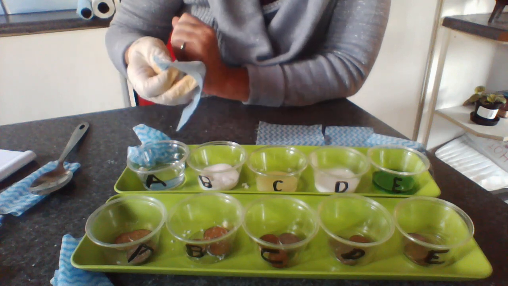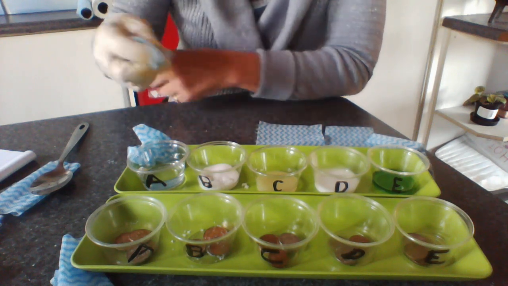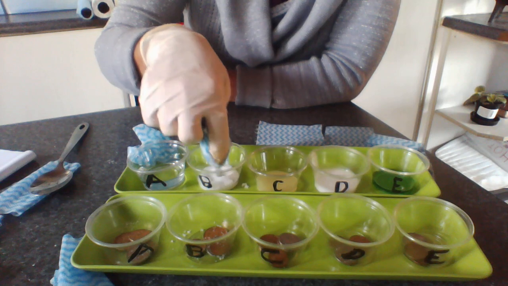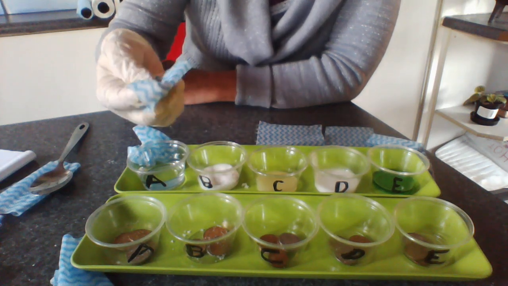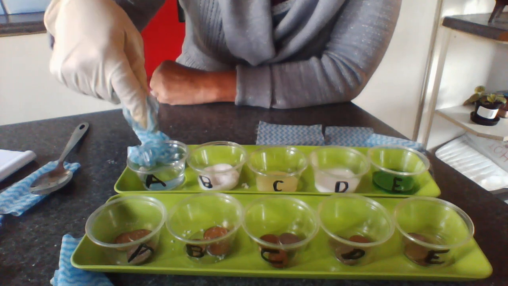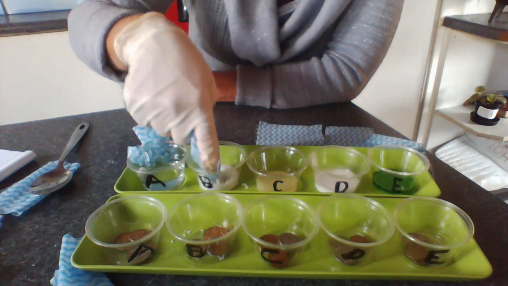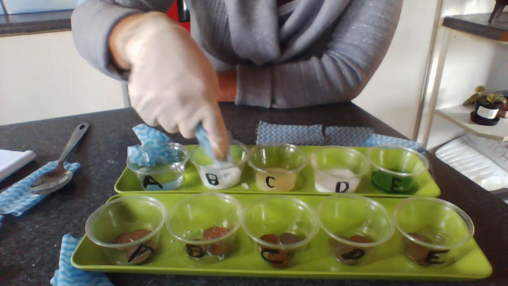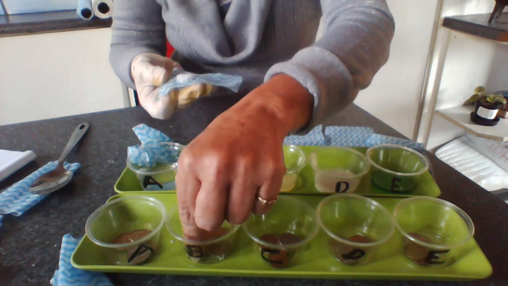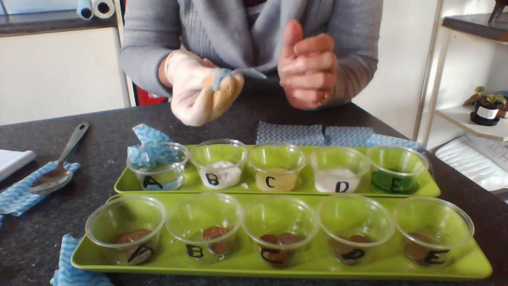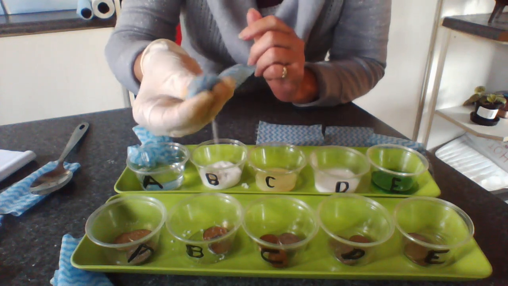Good. Then I take the next cloth. It's not always easy to work with salt because it's a solid and it falls off your cloth. So what I do, I just dip my finger in the pure water again and I let some of the salt stick to my finger, and I can then take my coins and rub them with the salt.